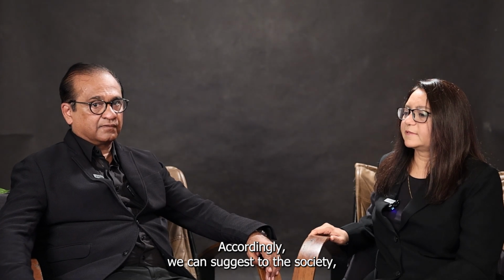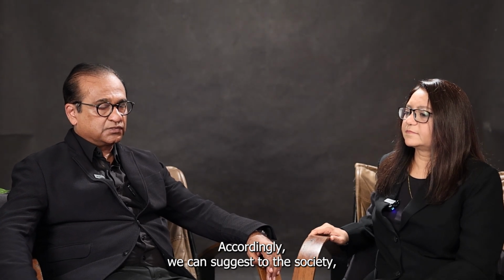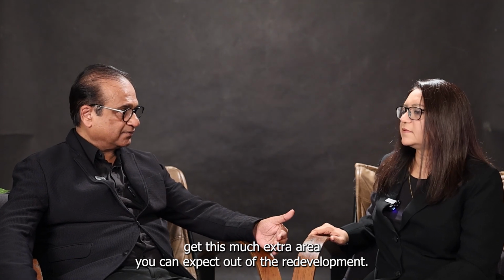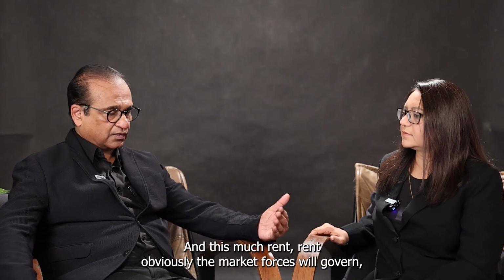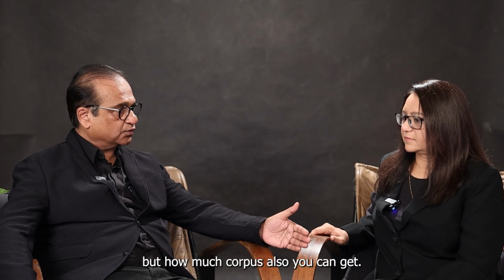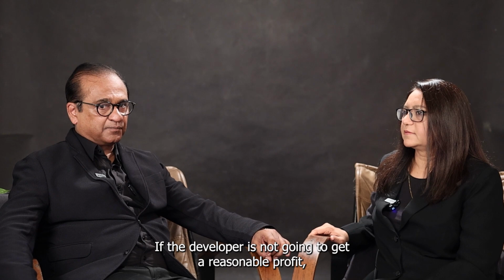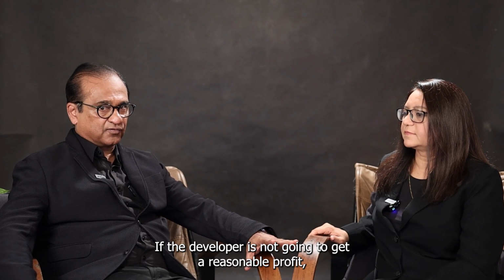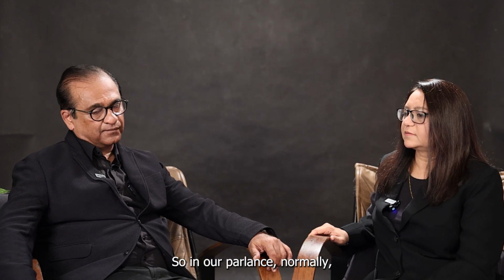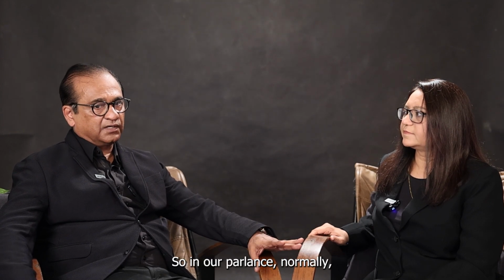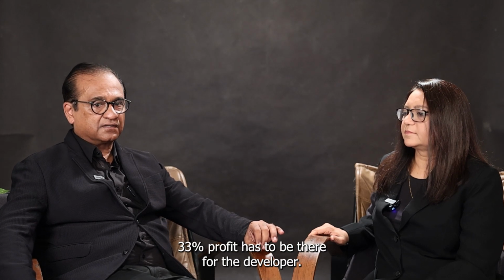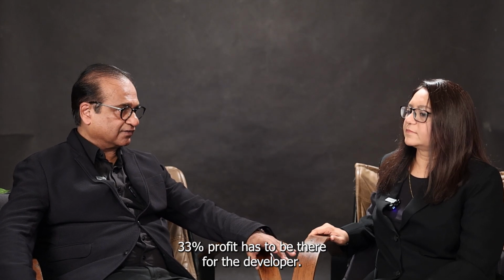Absolutely. Accordingly, we can suggest to the society that this much extra area you can expect out of the redevelopment, and this much rent. Rent obviously, market forces will govern, but how much corpus you can also get. If the developer is not going to get a reasonable profit, he is not going to undertake that project. Absolutely. So, in our parlance, normally whatever the cost and whatever the recovery, 33% profit has to be there for the developer.